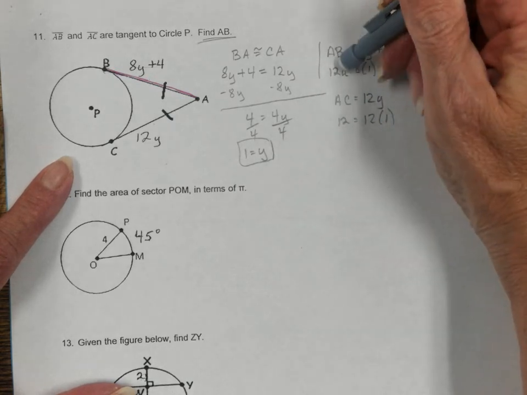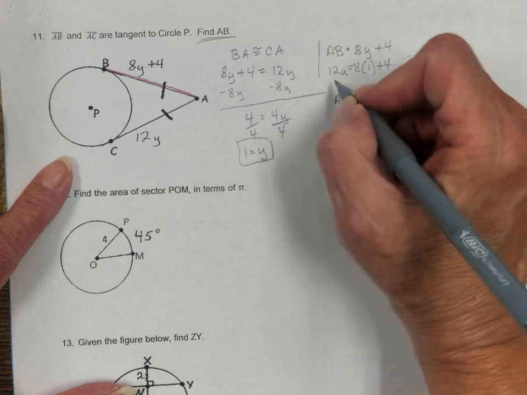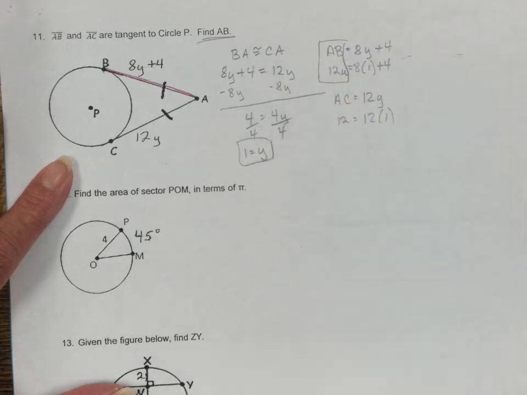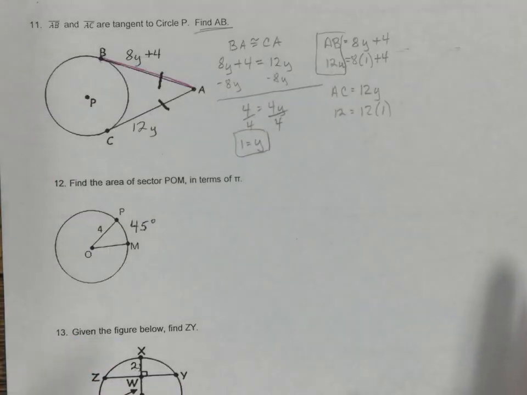Let me move that a little bit. Equals, I'll put a little box around it. All right. AB is 12 units. That's what I was asked to find. Found it. Done.